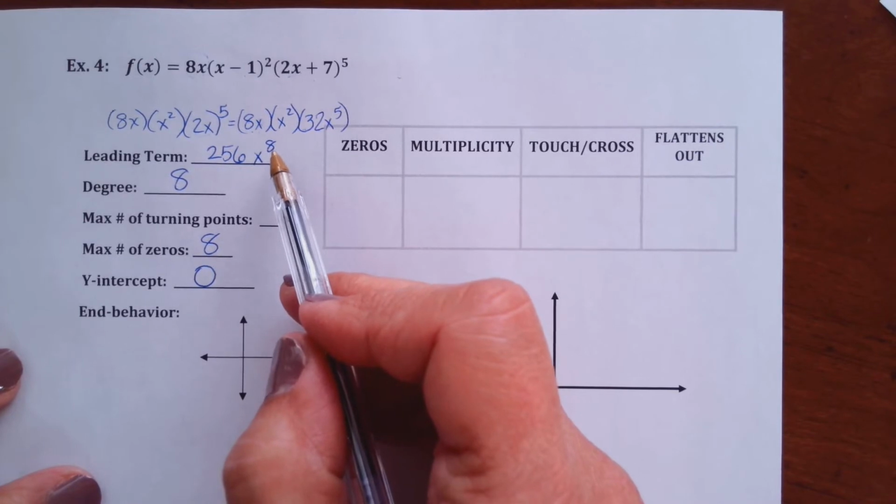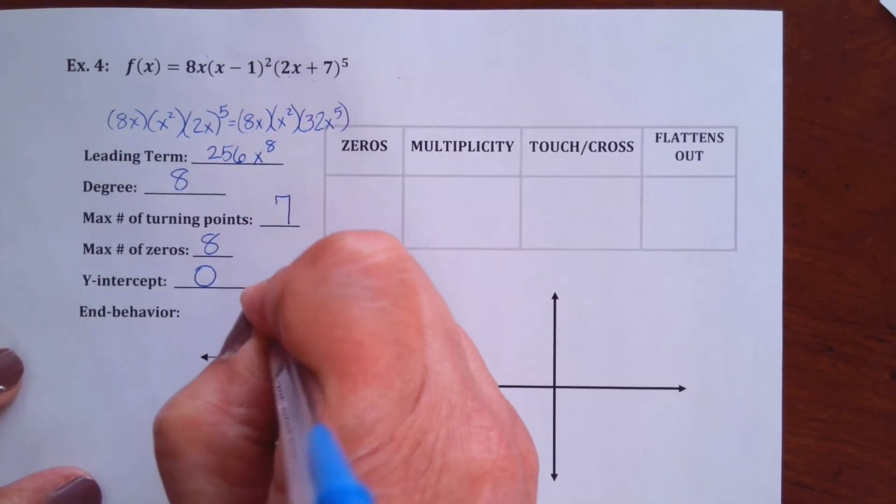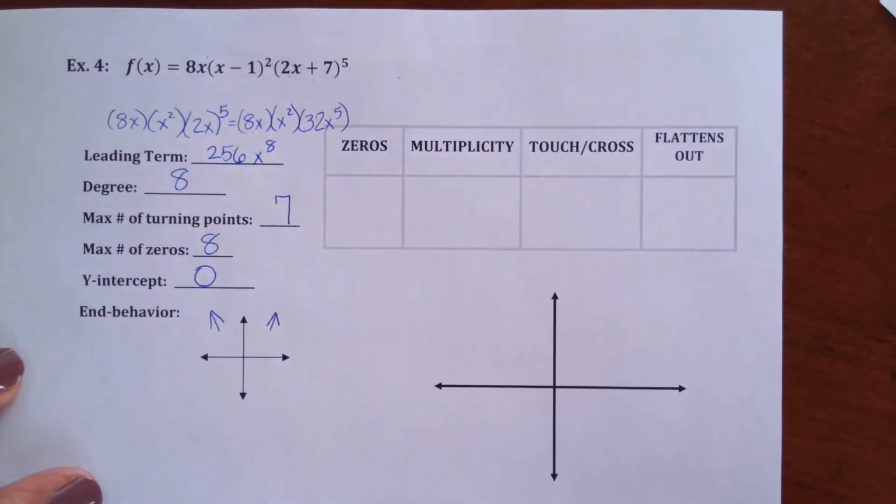This is an even degree polynomial. Leading term is still positive, so that still means the right side's up. But now because it's even, that also means the left side's up. Remember, even has the same end behaviors.